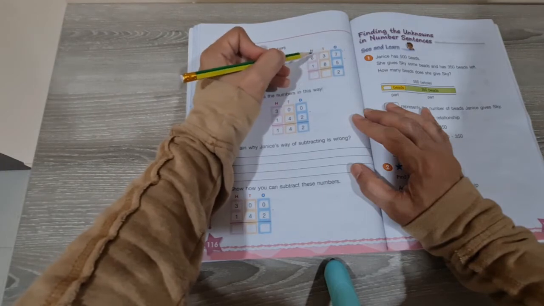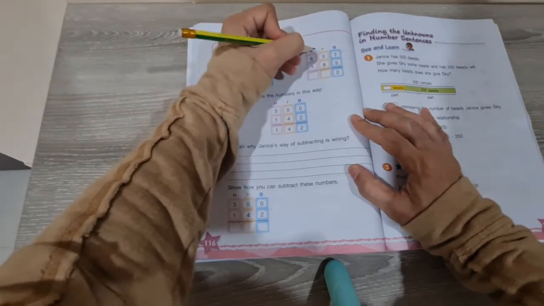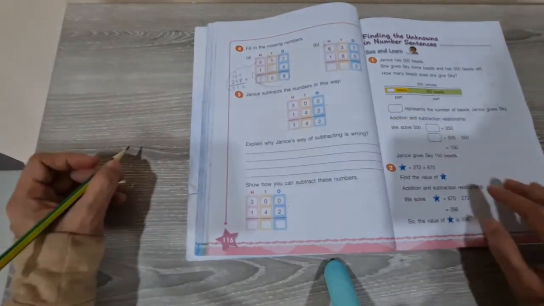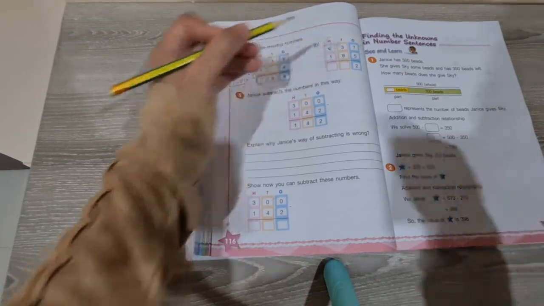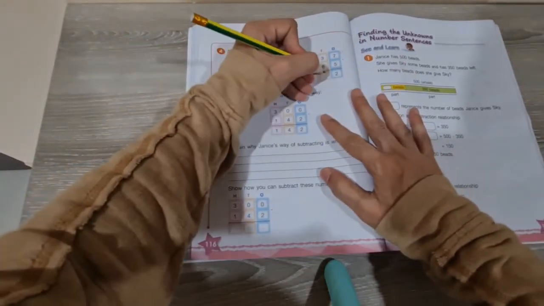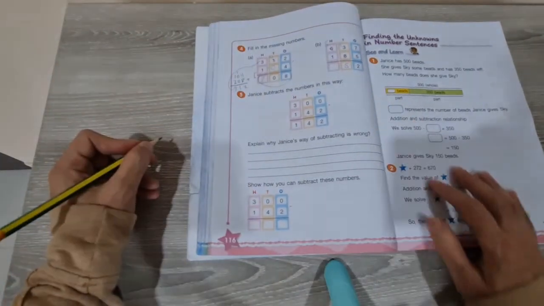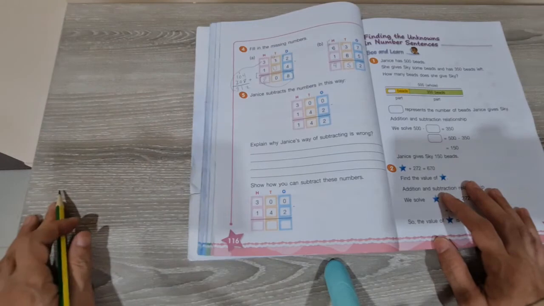So 3 will borrow from 6. 6 will become 5. And 3 will become 13. So let us count. 8 in your mind, 8, 9, 10, 11, 12, 13. 5. And 5 minus 1, 4.